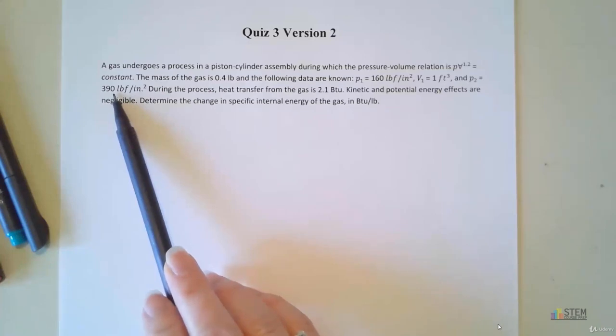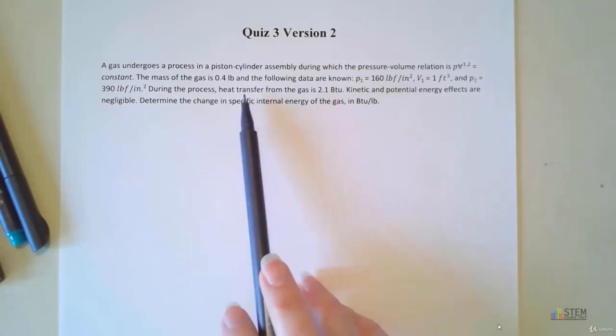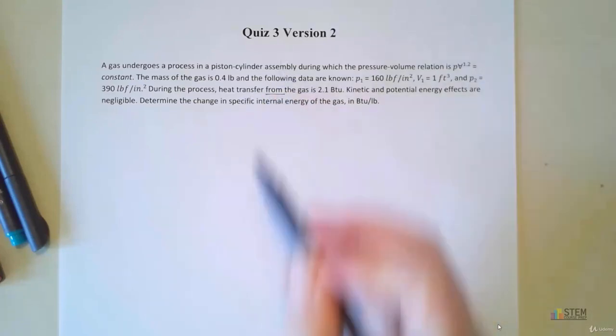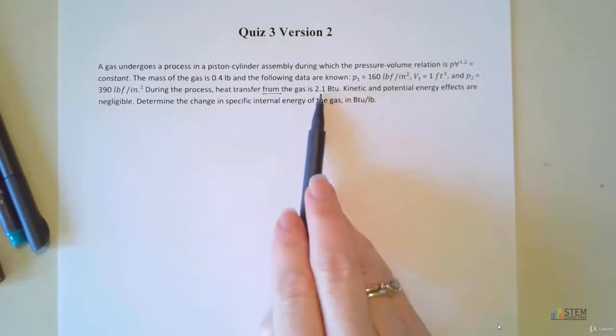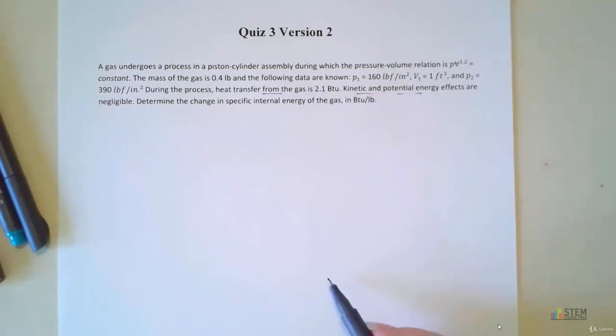be 390. We are also given the heat transfer term. So notice it says it's from the gas. That's going to be 2.1 BTU. We're going to neglect these two terms. And then we want to find the change in specific internal energy.